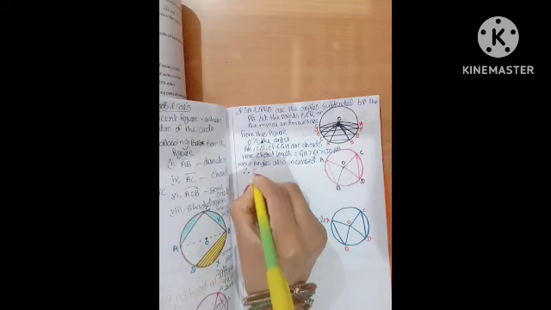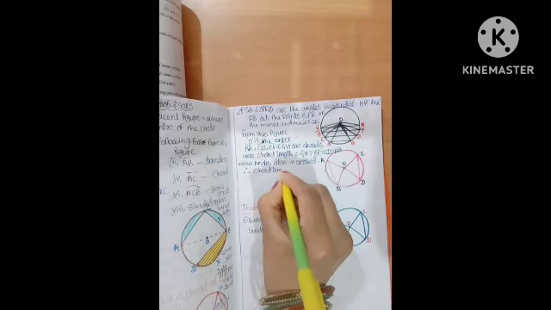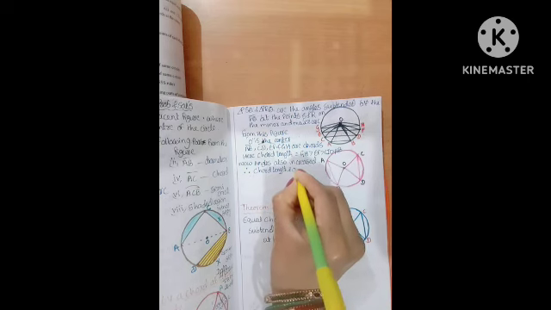Therefore, chord length and angles also increase.